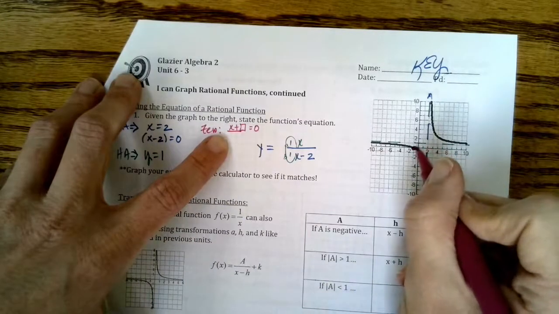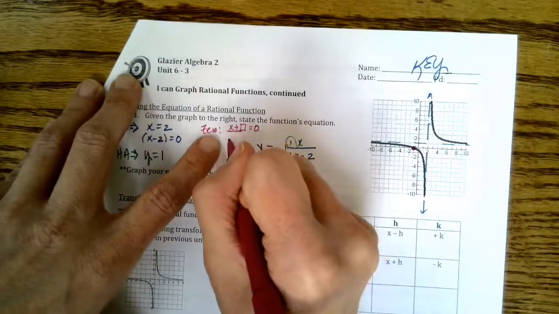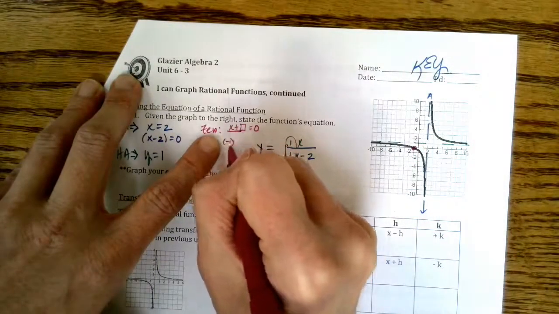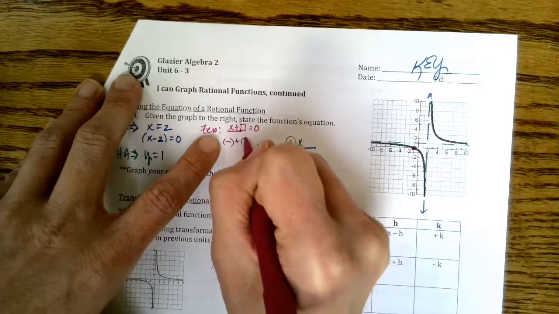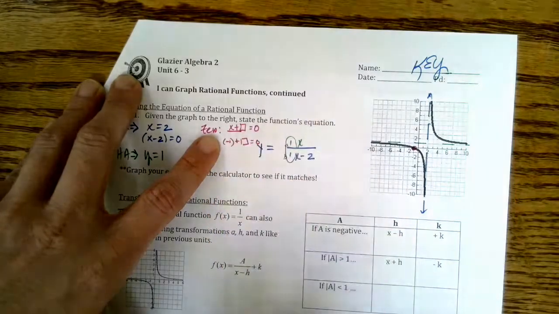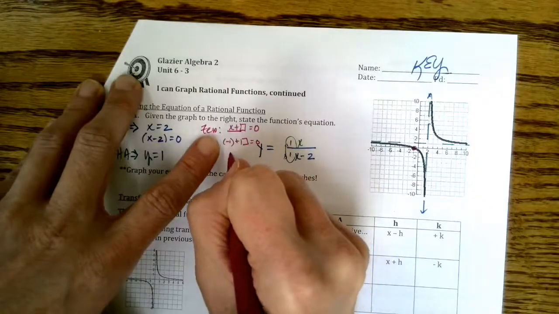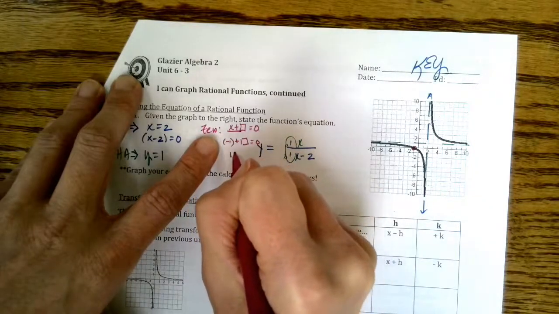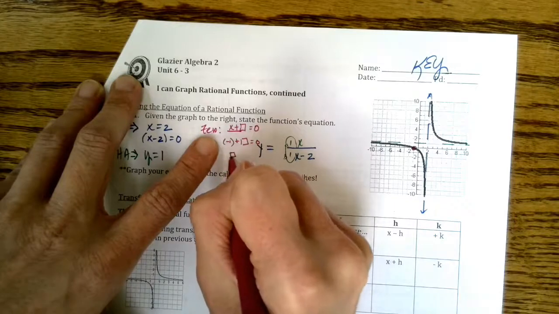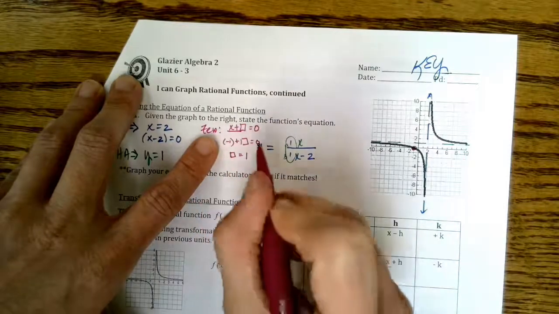So if my x value that gave me a 0 was negative 1, what I'm looking for, that number here, is going to be equal to 1. So your little box is equal to 1.